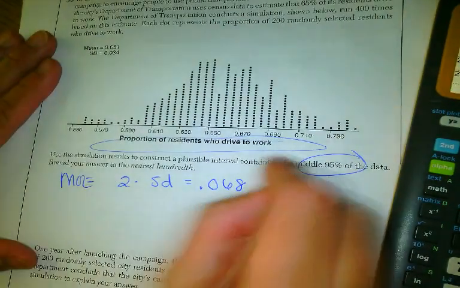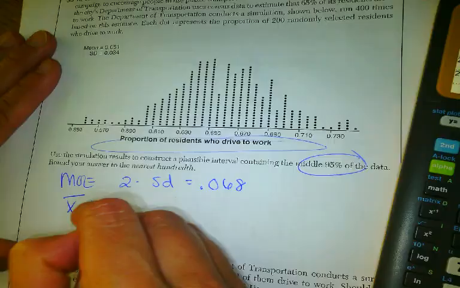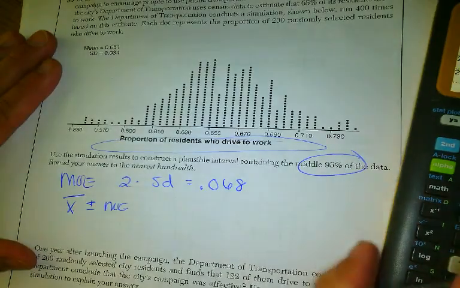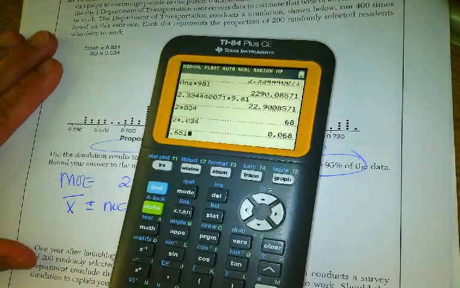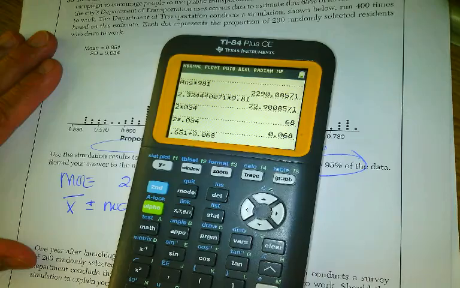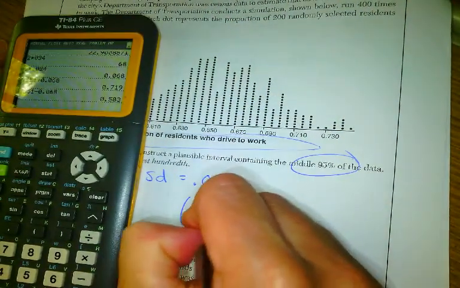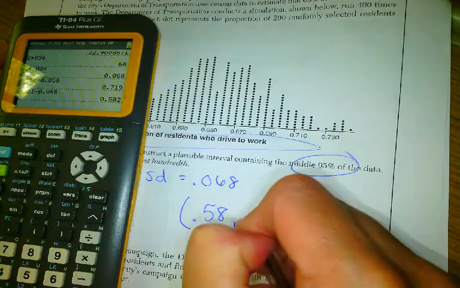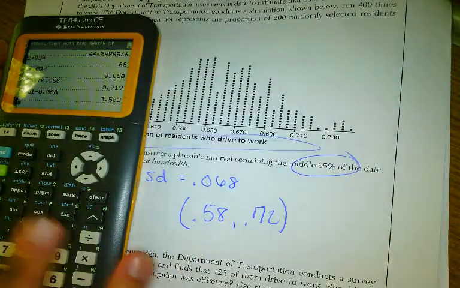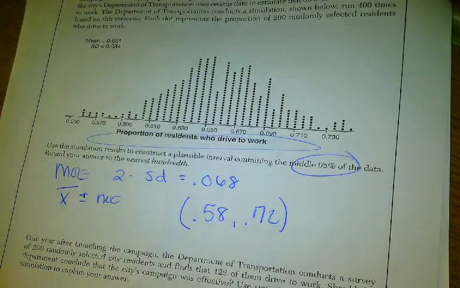Then I need the 95% interval, so I need the mean plus and minus my margin of error. So I'm going to take my mean of 0.651 plus that number, and then the mean minus that number. And it says to the nearest hundredth, so now I have to round correctly. 0.58, comma, 0.72. Easy 2 points.